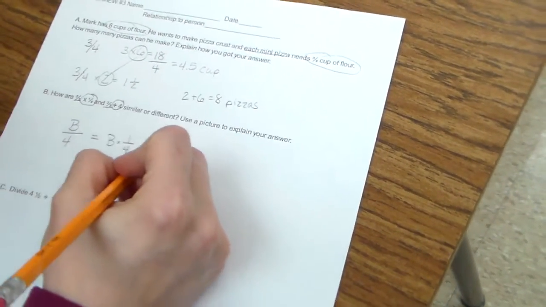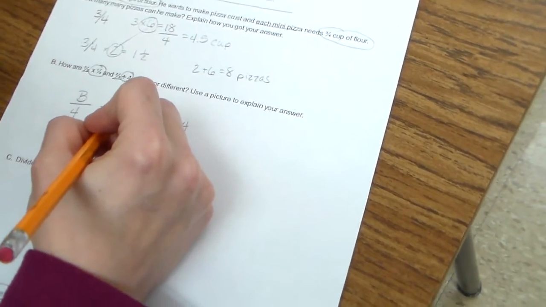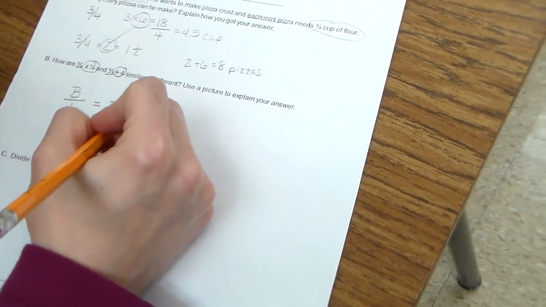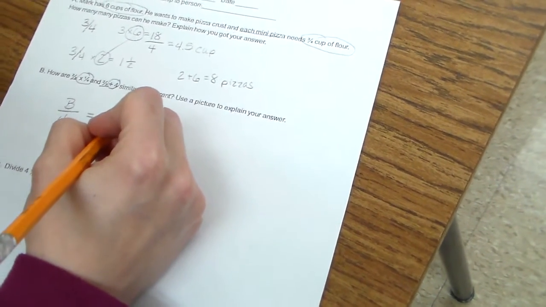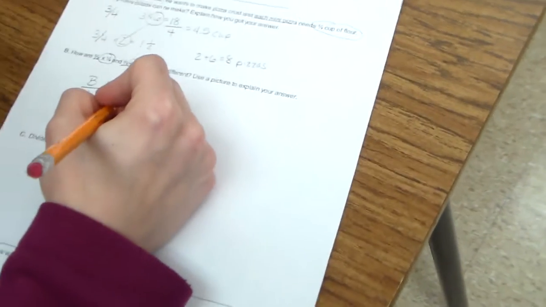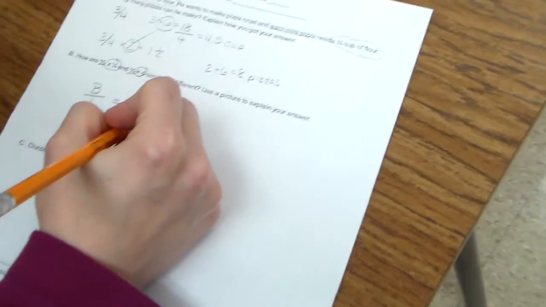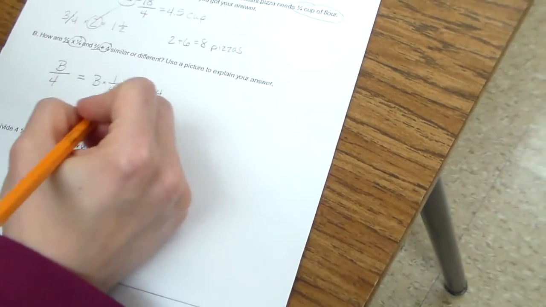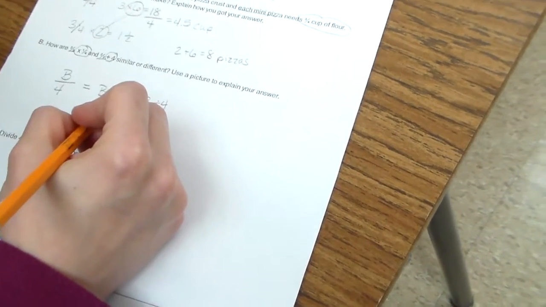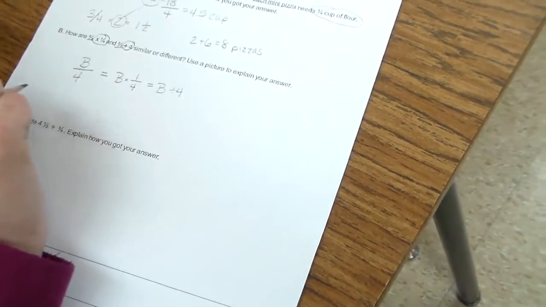So you can also think of that as like b times 1 over 4. So b times 1, obviously if you take anything times 1, it's just itself. So it'd be b over 4, which is this. And then fractions are division. So let's see.